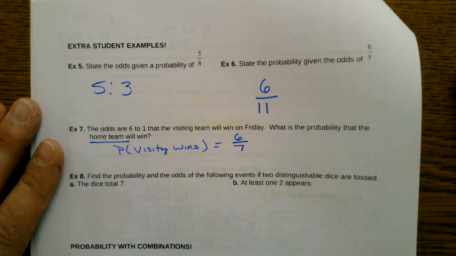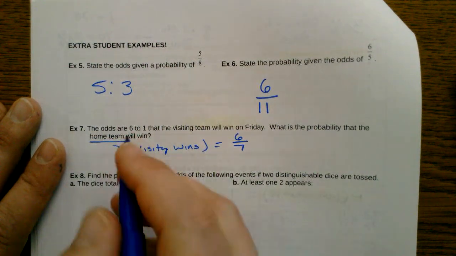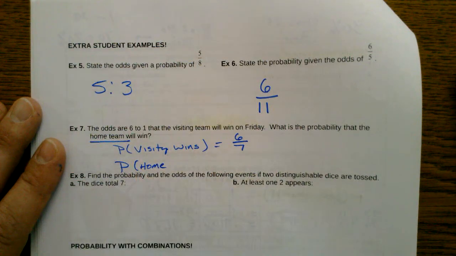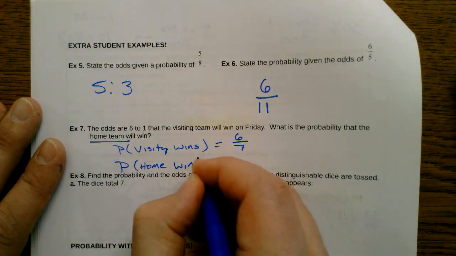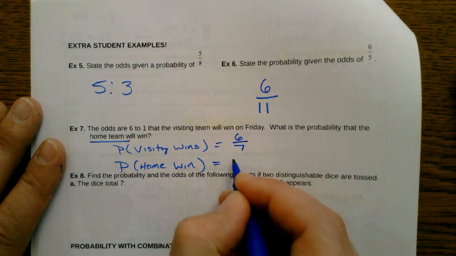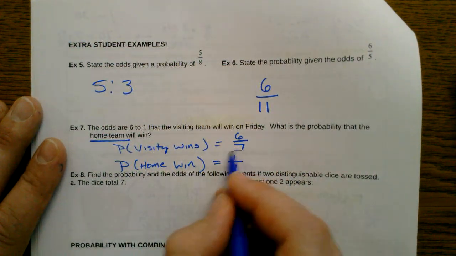What's the probability that the home team wins, though? So if that was your answer, ooh, that's wrong. I want the home team to win. Well, the home team winning, that probability would be the complement. What's left over? That'd be 1/7. That's what we're looking for.